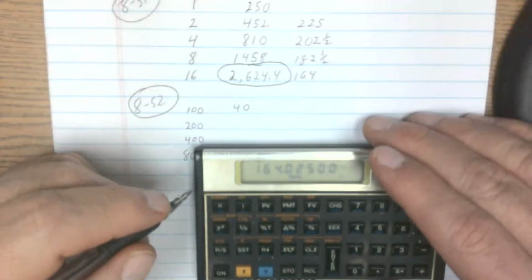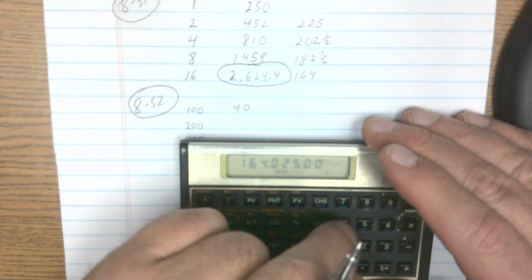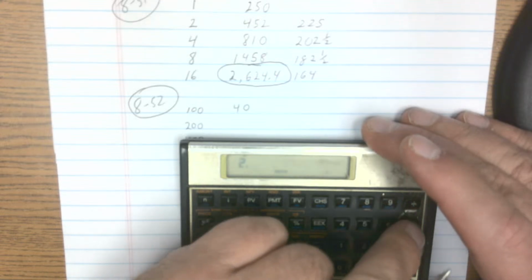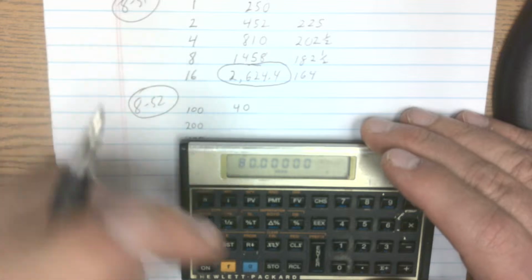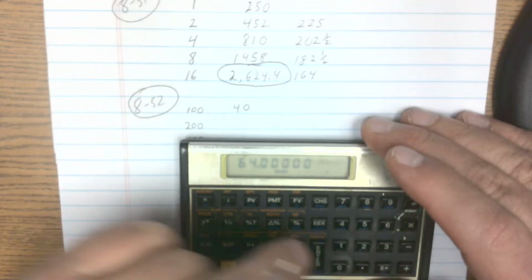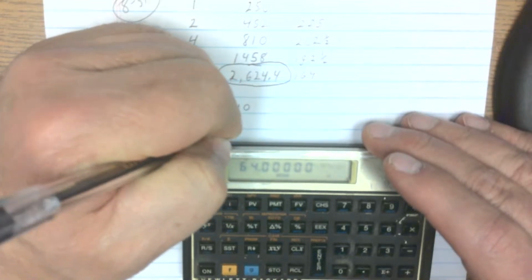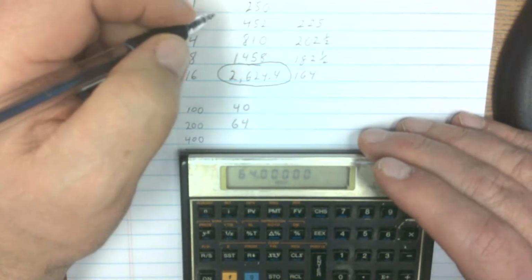For 200, we will have 40 times 2, right? That'll be 80 hours, but we get a learning curve of 80%. So that would be 64 total hours for 200.